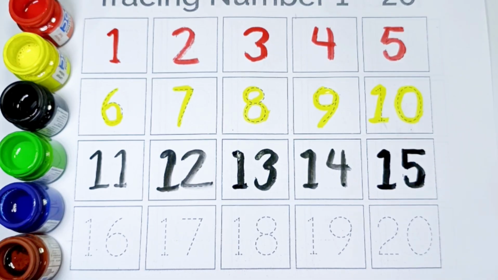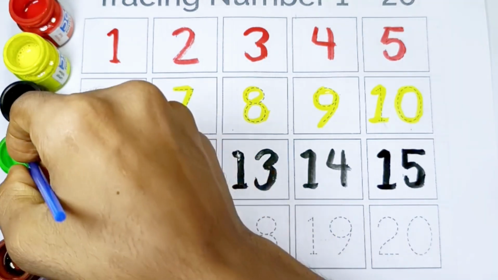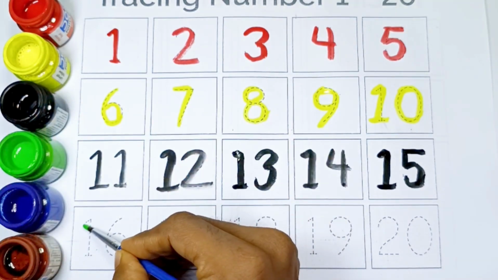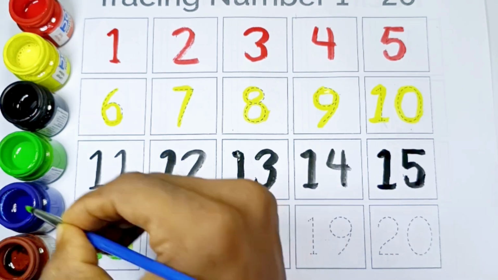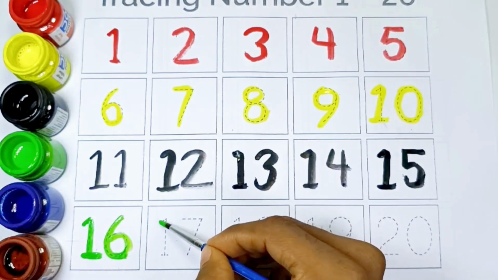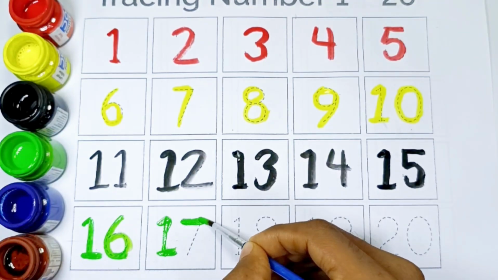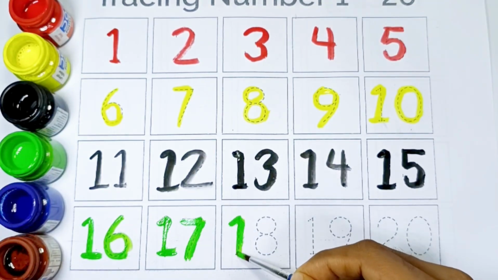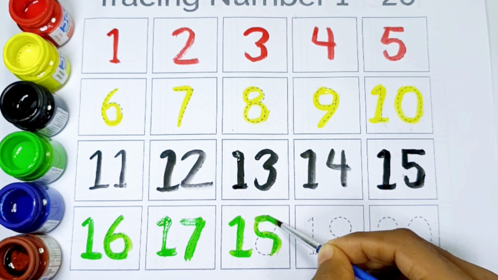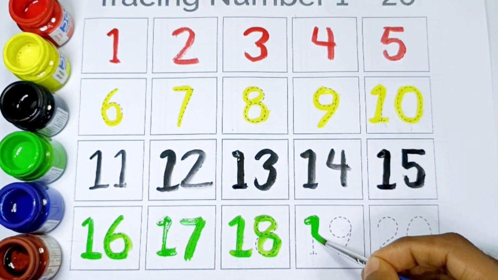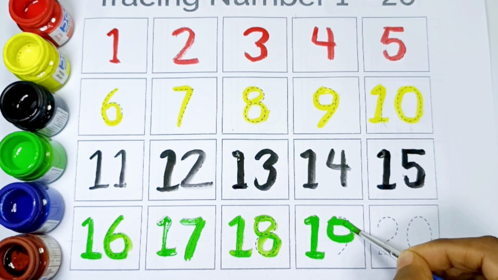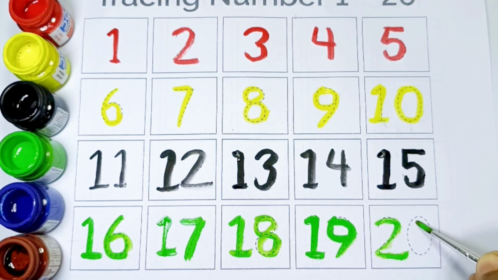Now you draw 16. The numbers of 16 and use green color. 16, 17, 18, 19, and 20.